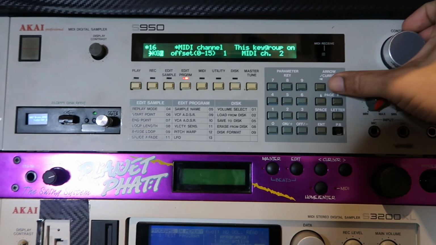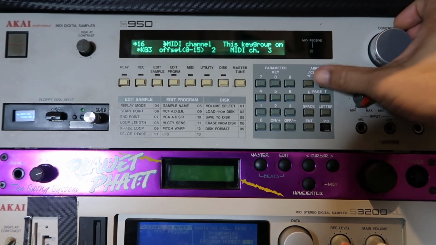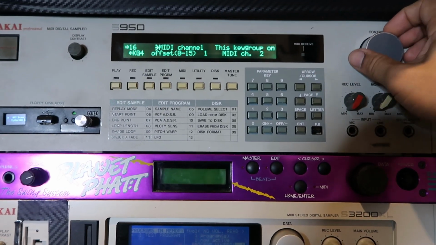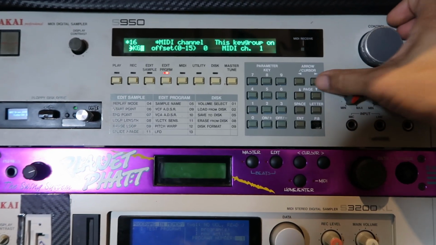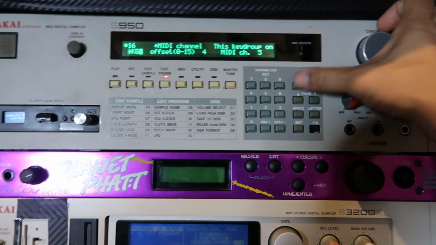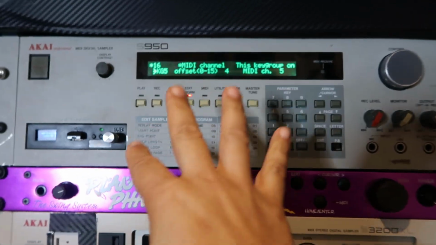Key group number 2 would be MIDI number 2, key group number 3 would be MIDI number 3, key group number 4 would be MIDI number 4, key group number 5 would be MIDI number 5. So we've got 5 key groups that we assigned. They're all on separate MIDI channels. Now we go over to the Amiga.